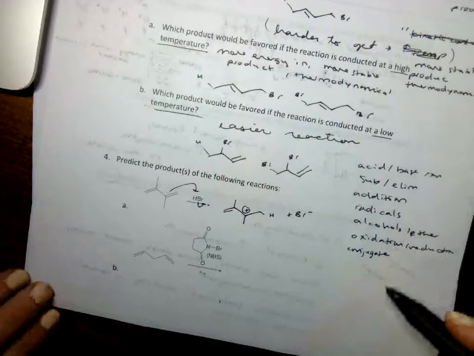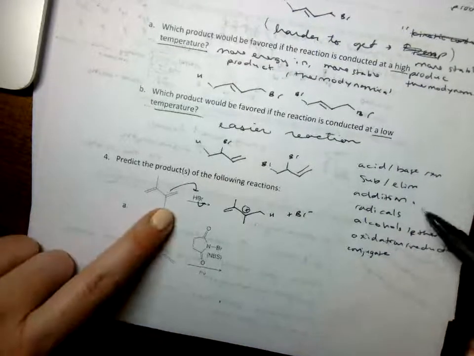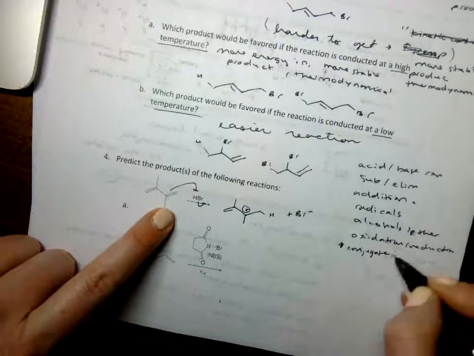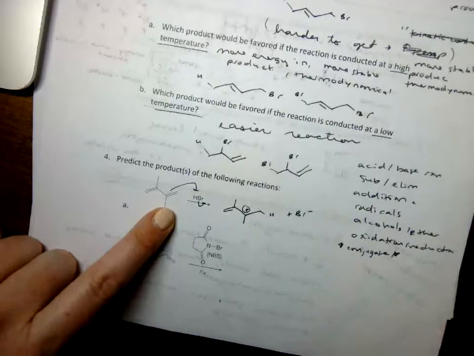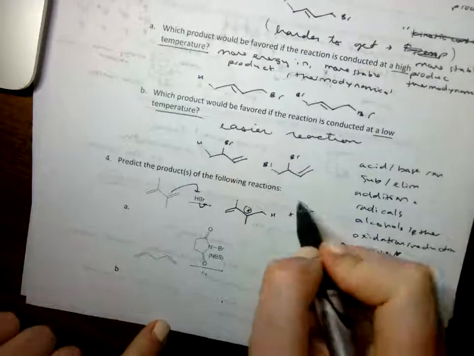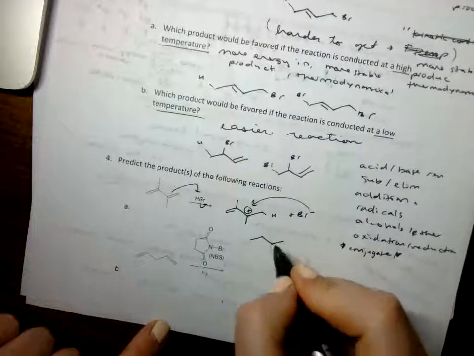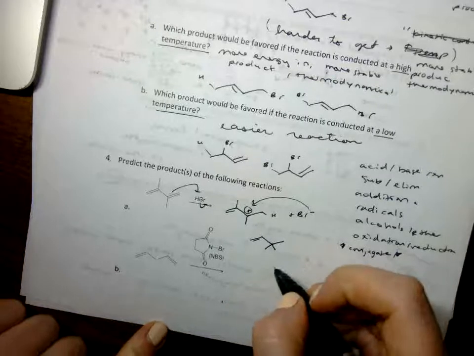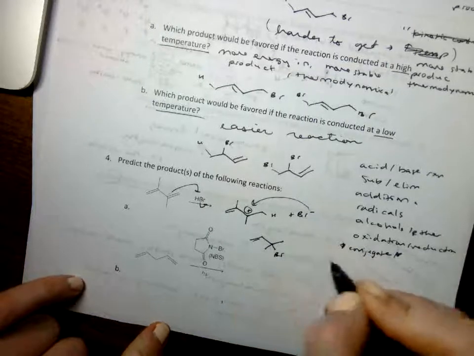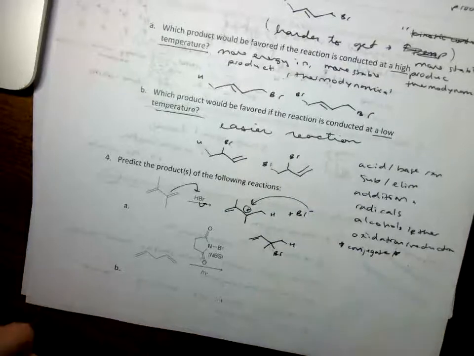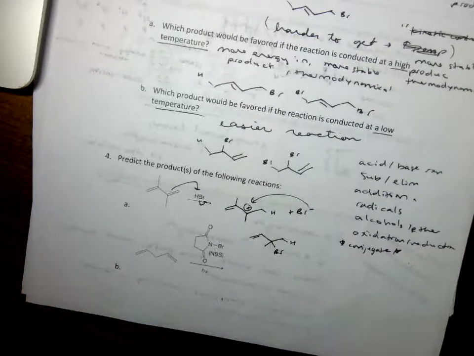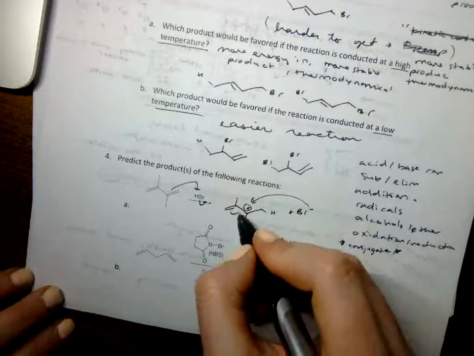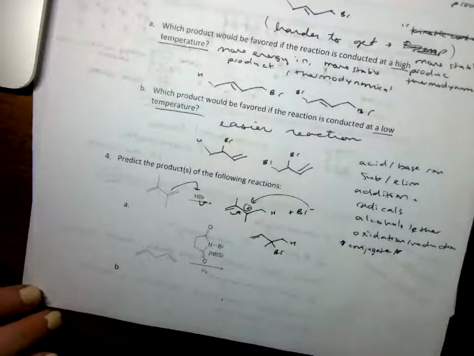So I'm going to run down this thing, and this could be an addition reaction, but because I see conjugation, I know that's going to be a 1,2 or 1,4 addition, so that's how I knew to go for this. And the initial addition, if we get the kinetic product, would be a Br here and a hydrogen there, a 1,2 addition. The alternative option is, actually I'll do this in a different color.